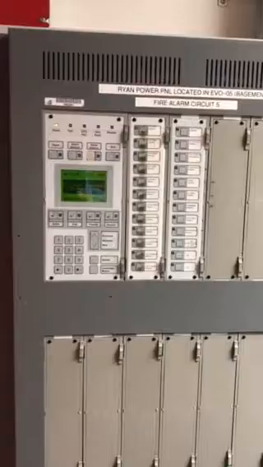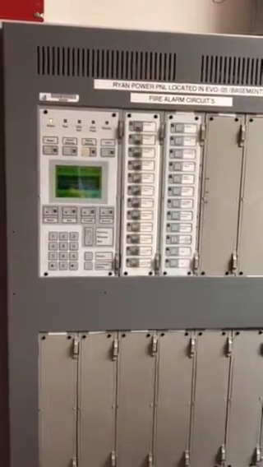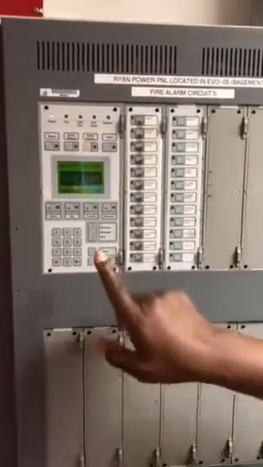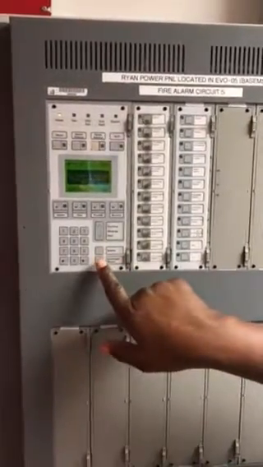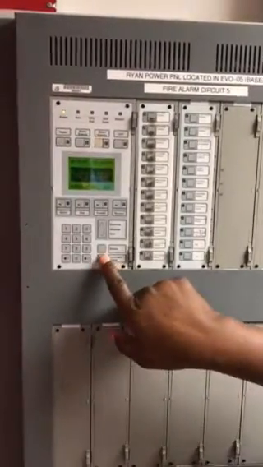Now, in order to accomplish that, we need to know what the number of that device is. So in this case, we're going to just use a random number, and we're going to hit this button that's attached to the command menu.